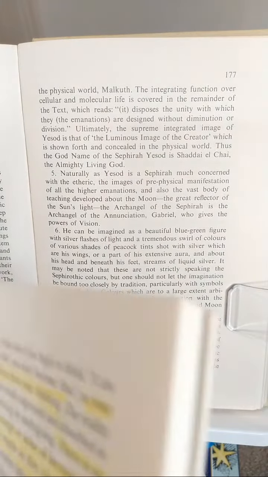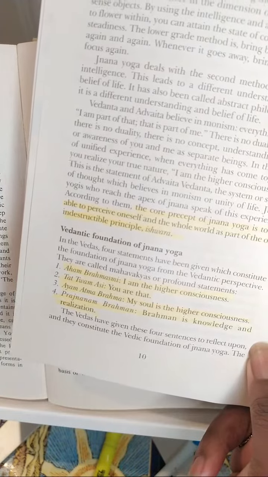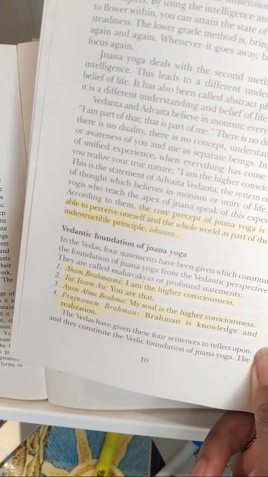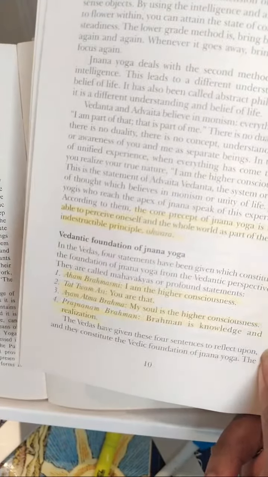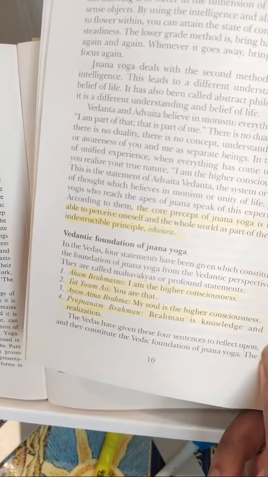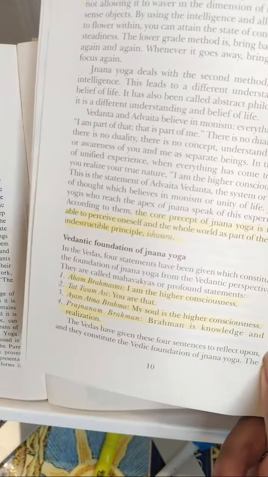In other words, once you still the body and still the mind, you can really contemplate these phrases or these quotes from the Vedas that lead you to a realization of ultimate reality. Number 1, Aham Brahmasmi, I am the higher consciousness.